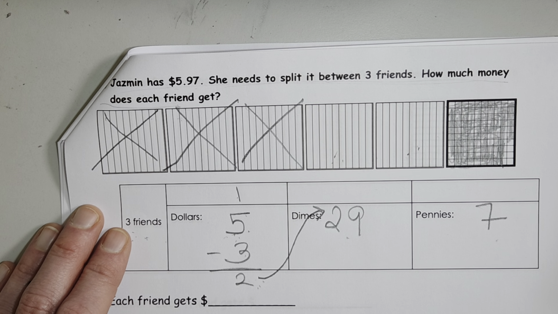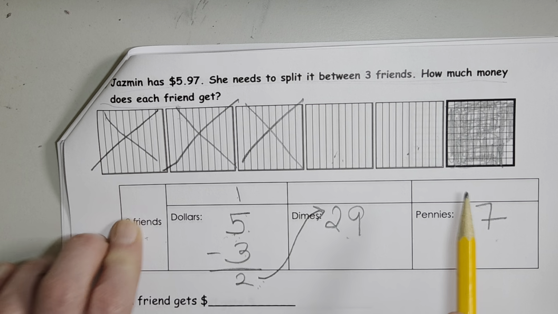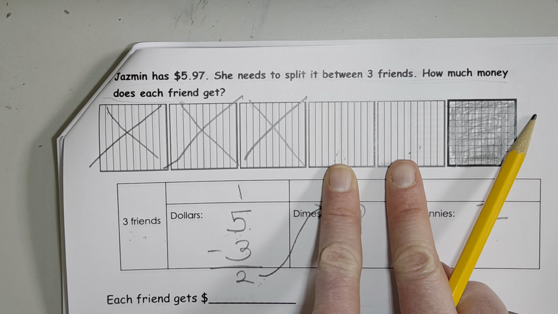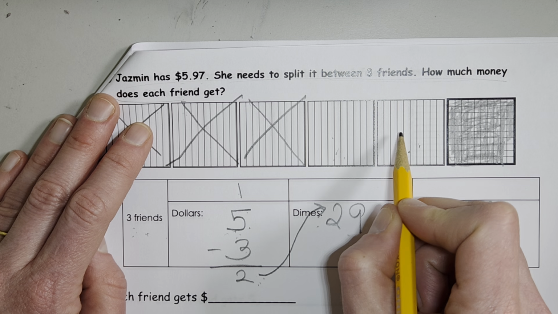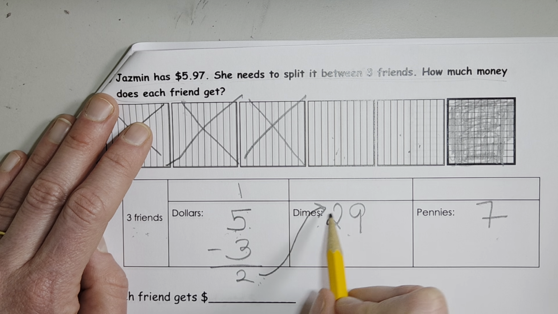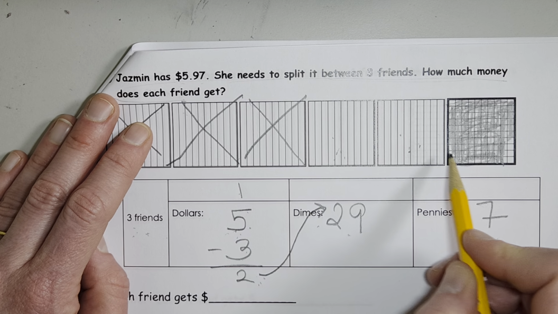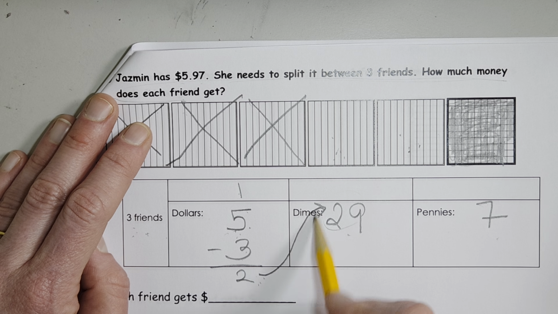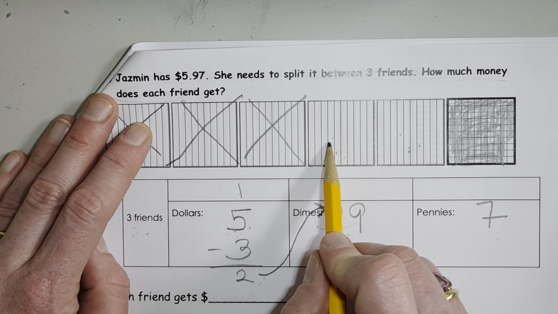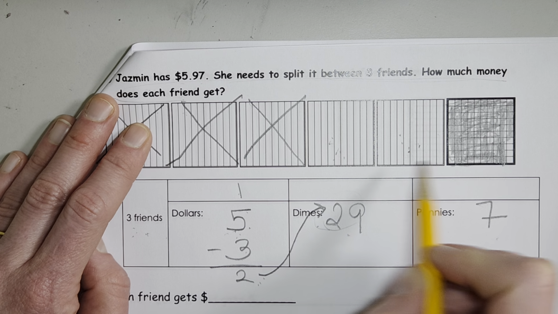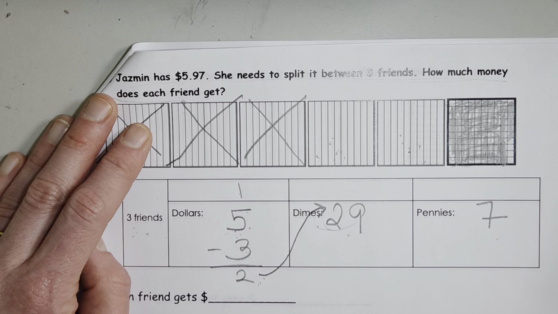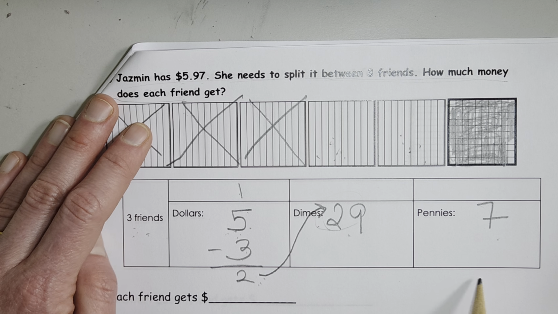2 goes here. Okay, because basically what we're saying is our $2 becomes 10 dimes, 20 dimes, plus 9 dimes here. Sorry, not pennies. We have 29 dimes. Okay, 29 divided by 3.